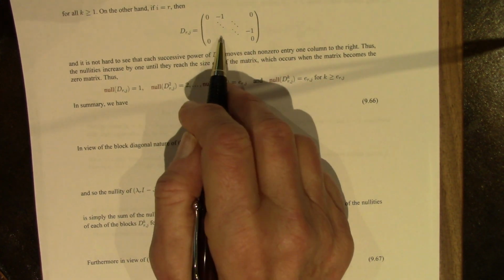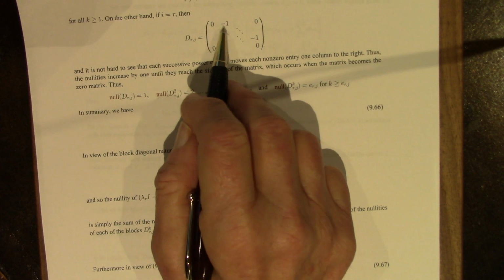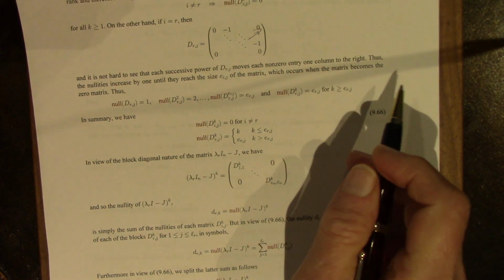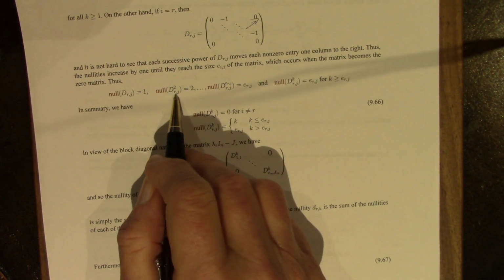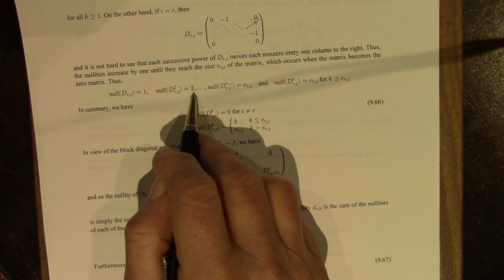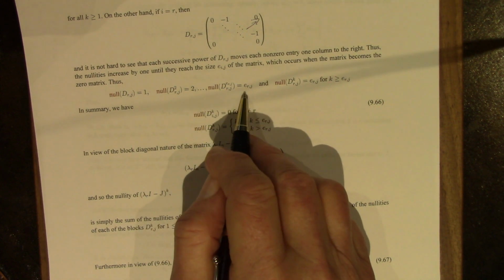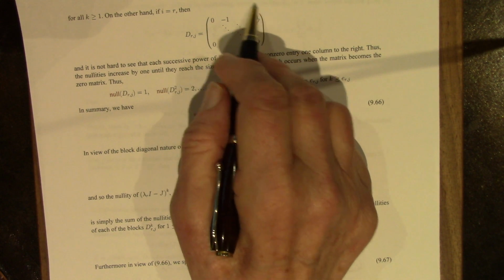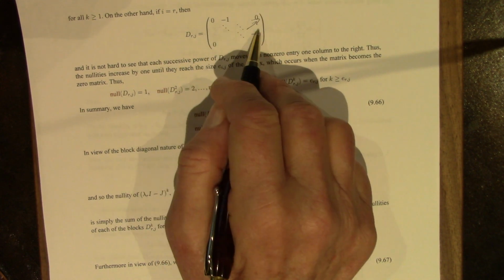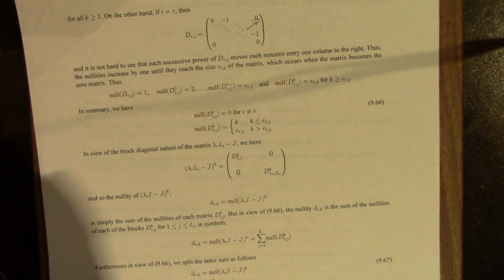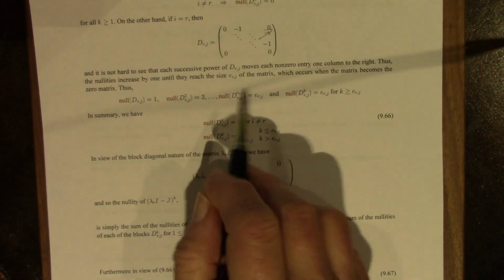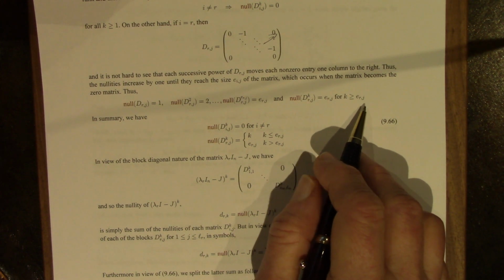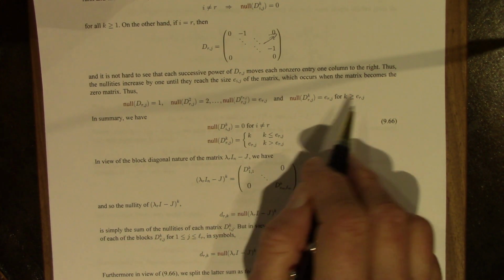As we raise this to higher powers, it pushes the super diagonal in this direction. So if we square this, the nullity jumps up by 1. It continues to jump until we get all the way to raising this to the power equal to the size of the matrix, and we're going to get the zero matrix, which has full nullity. And after that, of course, we're still going to have the zero matrix, still have full nullity.